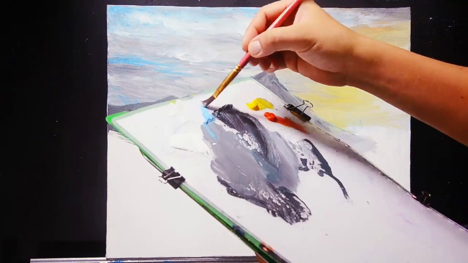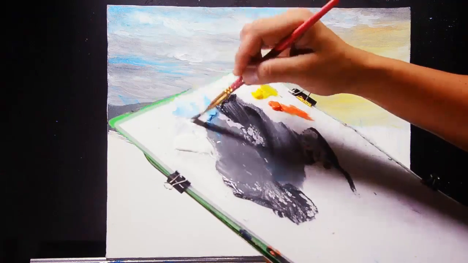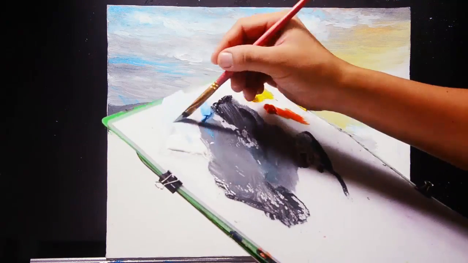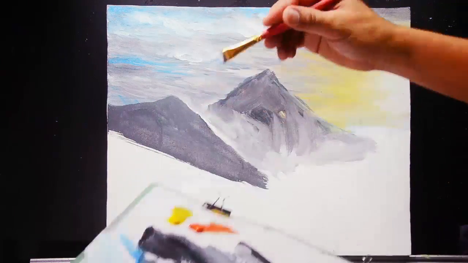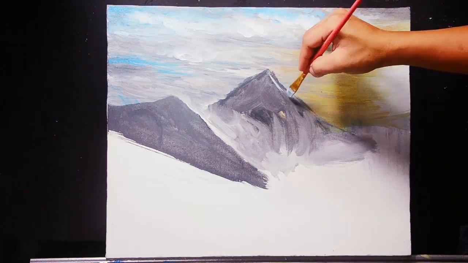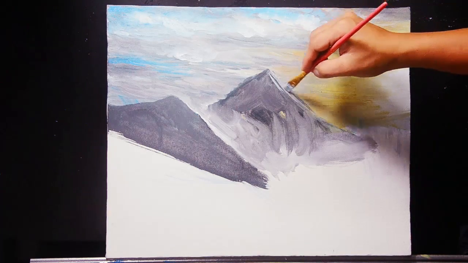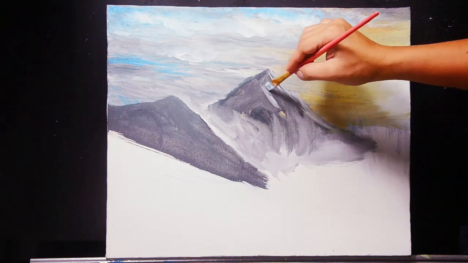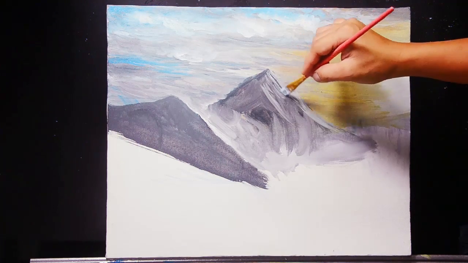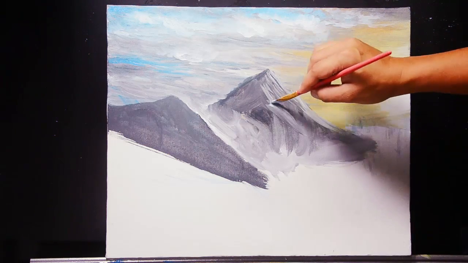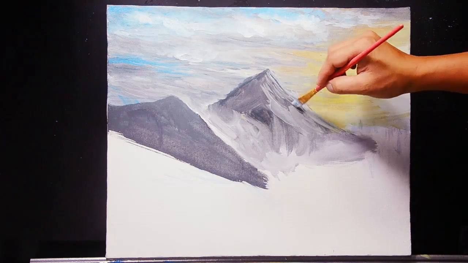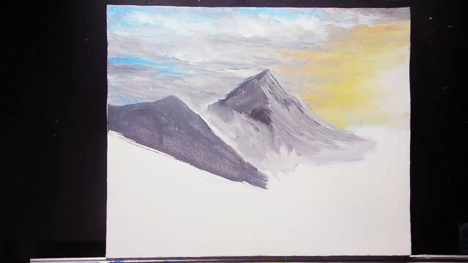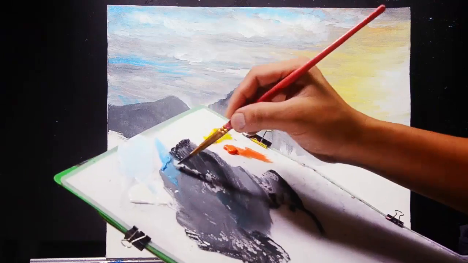Then I'm gonna mix the color, the blue and the titanium white. The blue color and the titanium white for the first layer of my highlight to this area, for this mountain here. It's only for the first layer of the highlights, this mountain. Looking good.